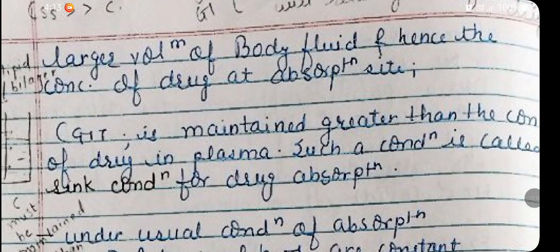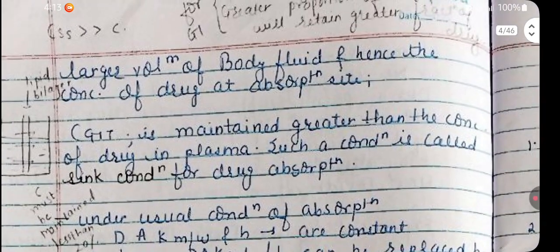Hence, the concentration of the drug at the absorption site, CGIT, is maintained greater than the concentration of the drug in plasma. This is the sink condition of absorption.